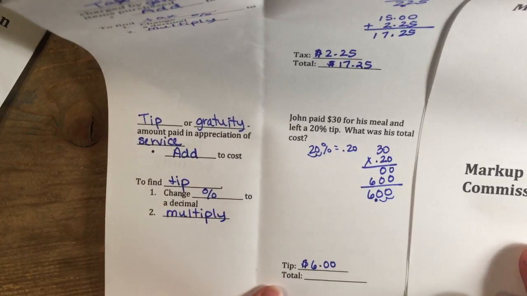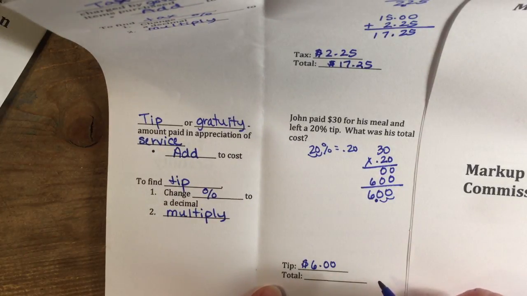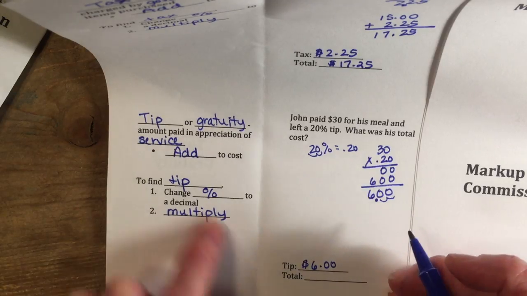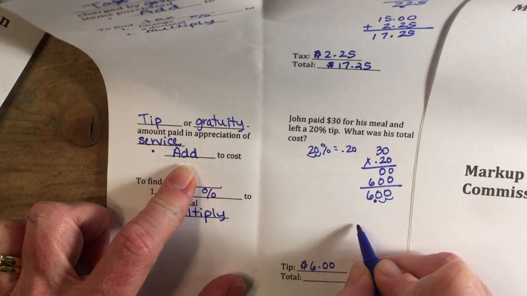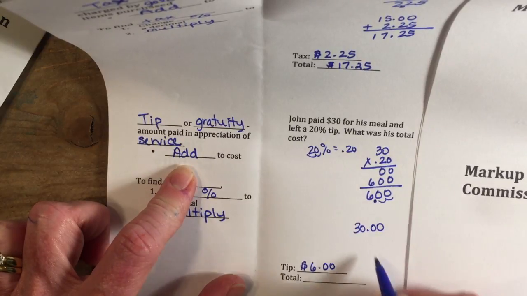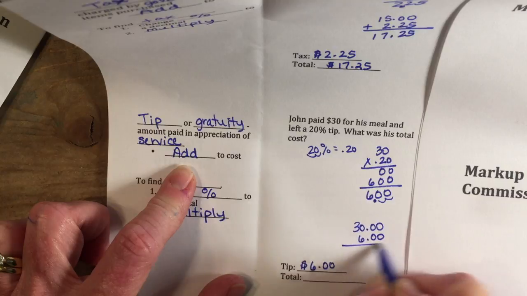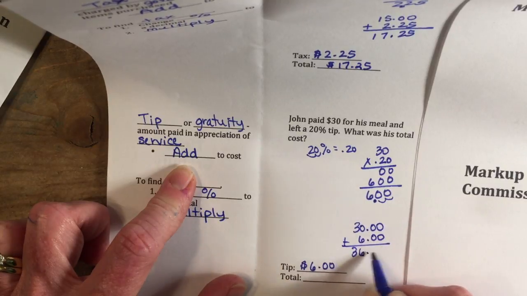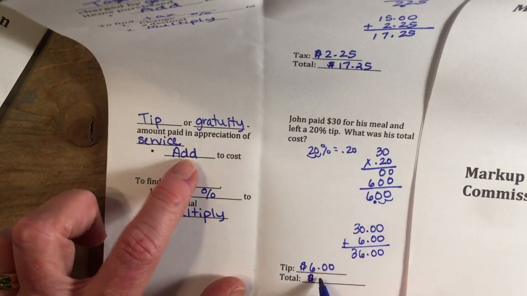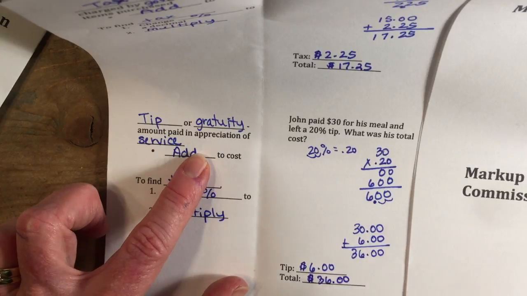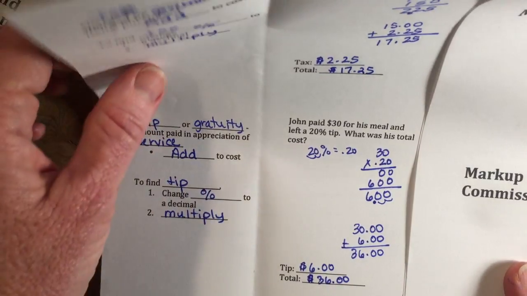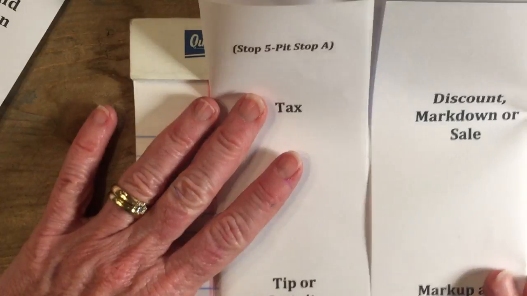And then you have to find the total. So again, think about what is tip going to do. Is it going to increase the cost? Is it increase the amount of money you paid for your meal? Yes, it is. So you're going to be adding to the $30 that your meal cost plus the tip to get $36. All right, so my total cost is $36. All right, so that's the second way you can use percent.